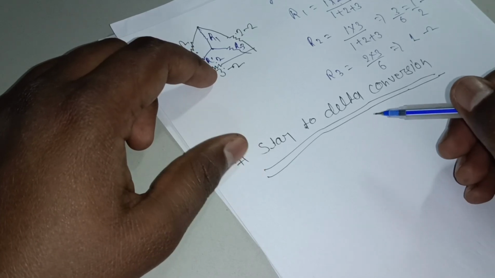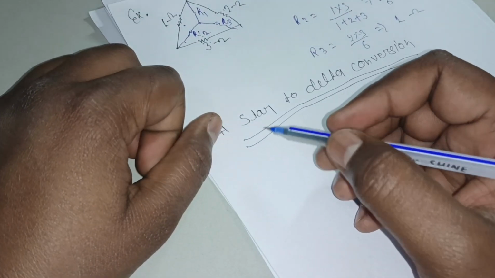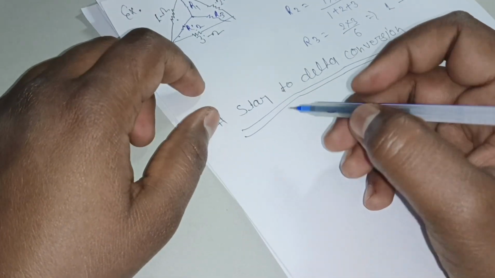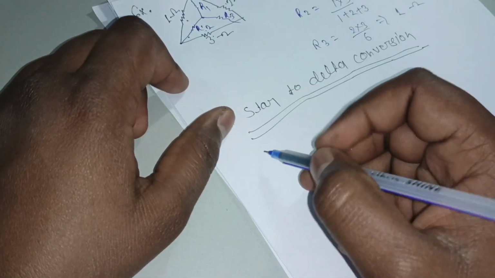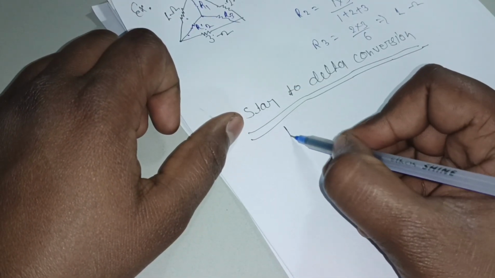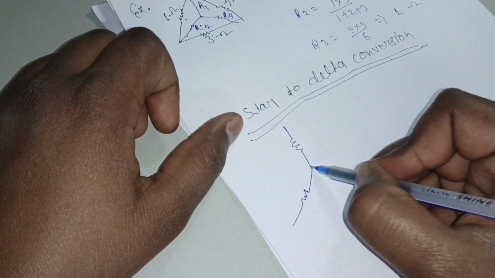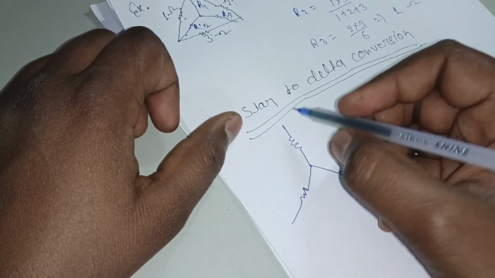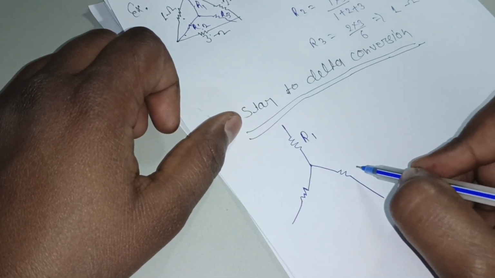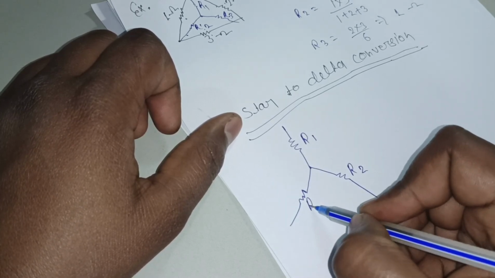Basically in this we will be given a star. So what is a star? I have shown you that. Suppose there is R1, R2 and R3.